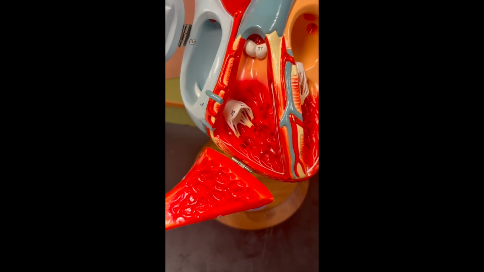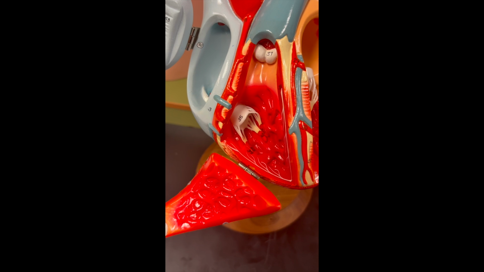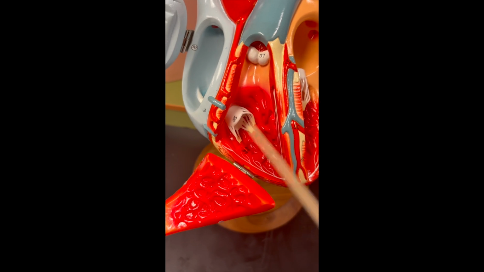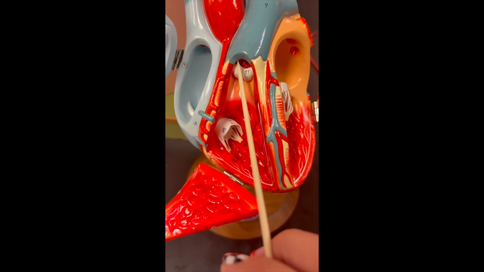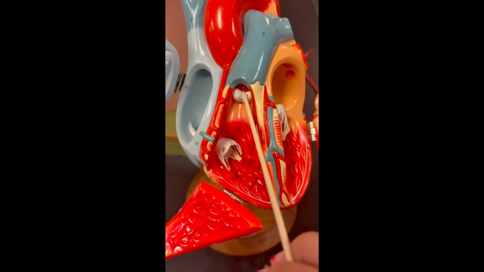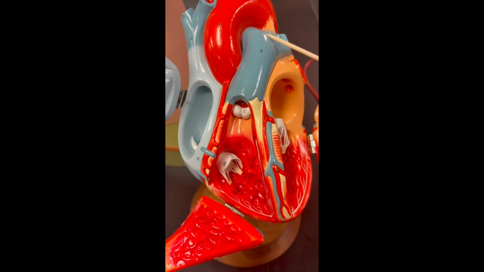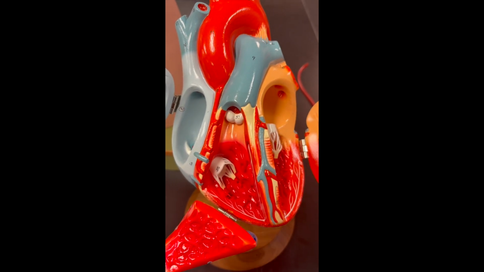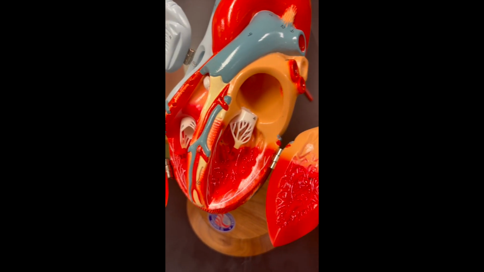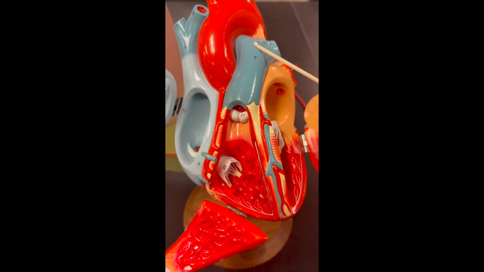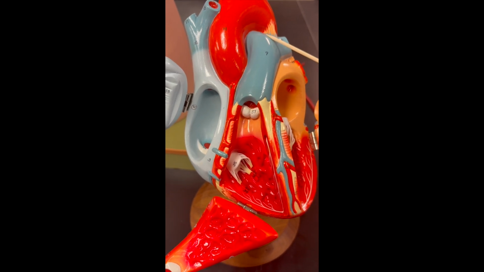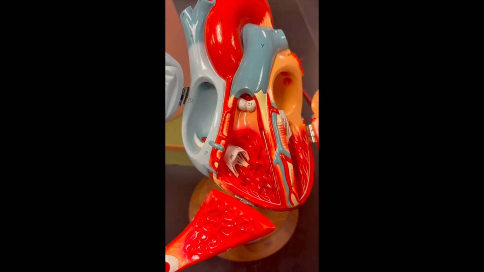And then it mentions to find the pulmonary semilunar valve that will open when the right ventricle contracts and allows blood to the lungs. So this right ventricle will contract and build up pressure. This semilunar valve will eventually open and allow blood into the pulmonary trunk and into both pulmonary arteries out to the lungs. The blood is going to go from the right ventricle past the pulmonary semilunar valve, up the pulmonary trunk, out the pulmonary arteries, and then to the lungs.